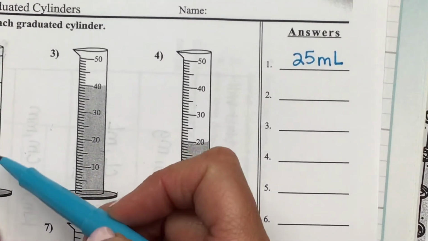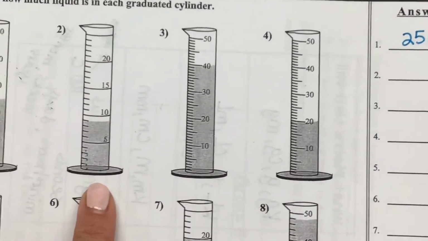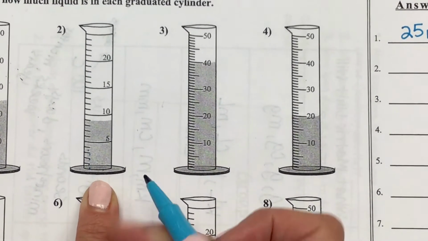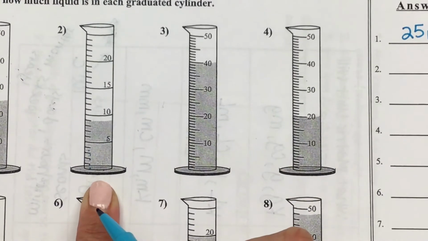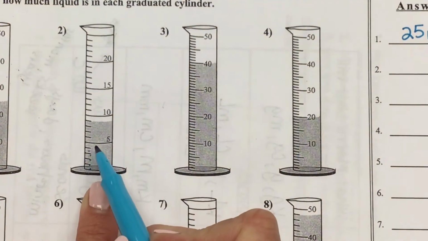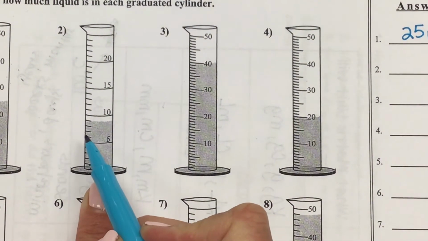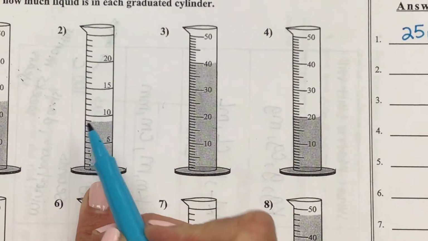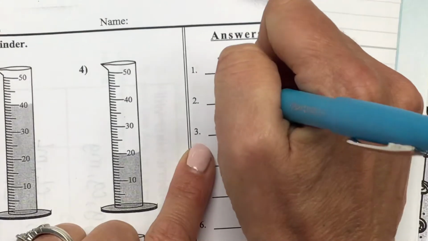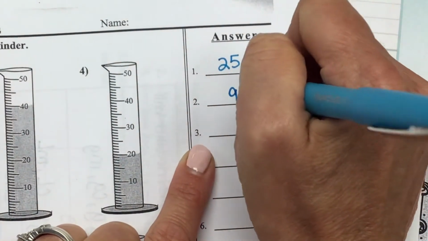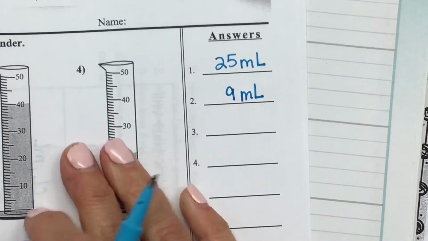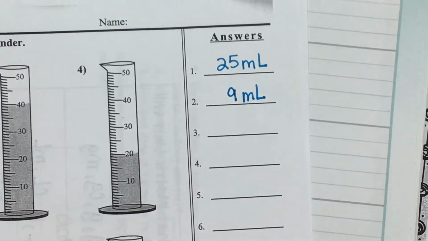What do you think it is? How many milliliters for number 2? Luke. 8 milliliters. I don't think it's 8. Look again. Look, here's 5. Count up. 6, 7, 8, 9. 9 milliliters. Okay, I need you to do your work with me, please.